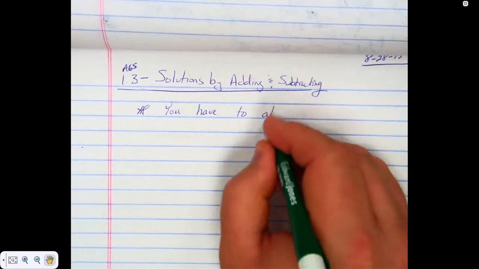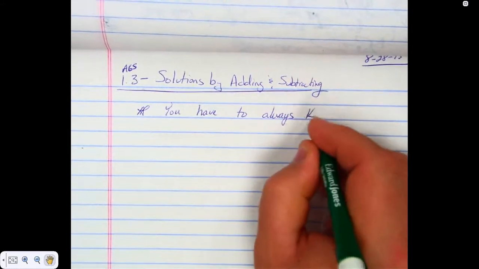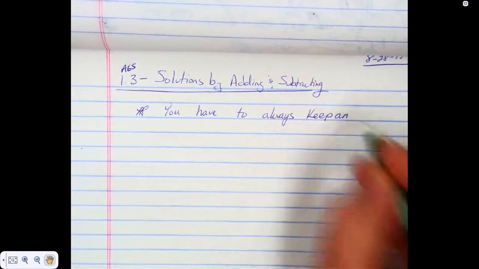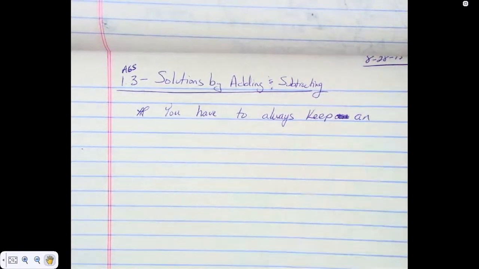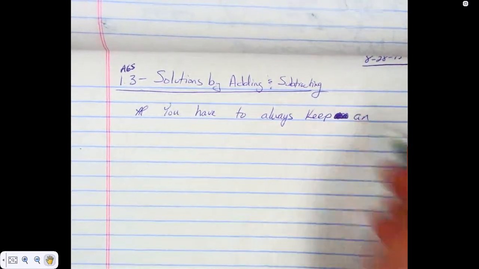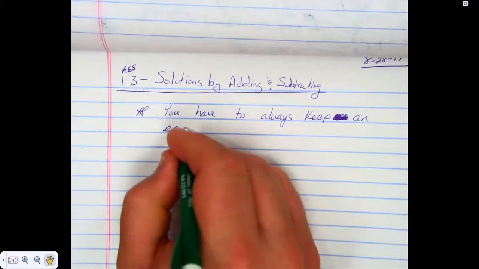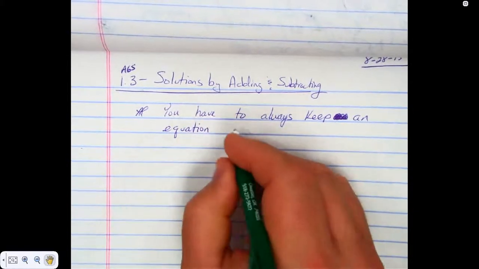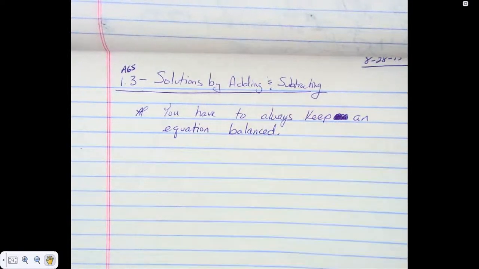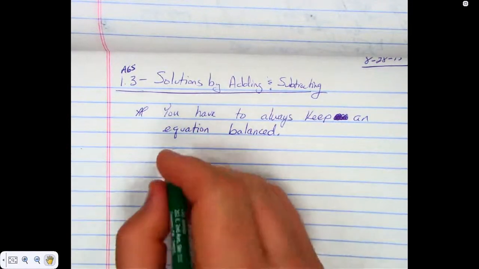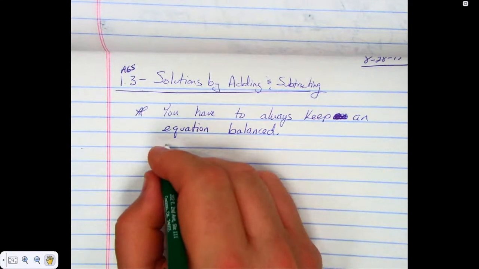You have to always keep an equation what? Balanced. Okay? Another rule.